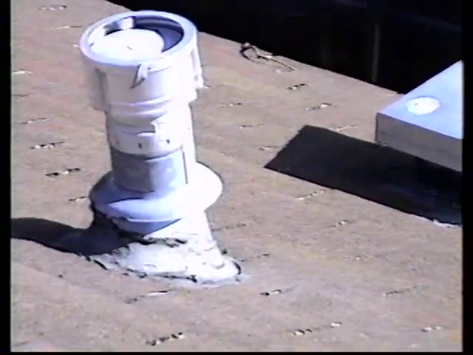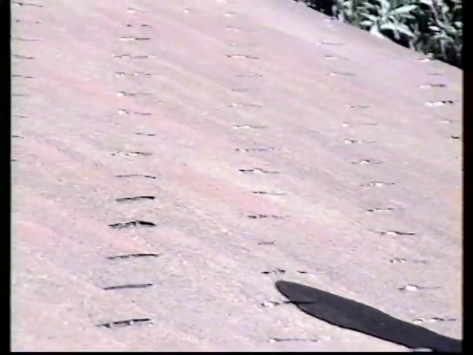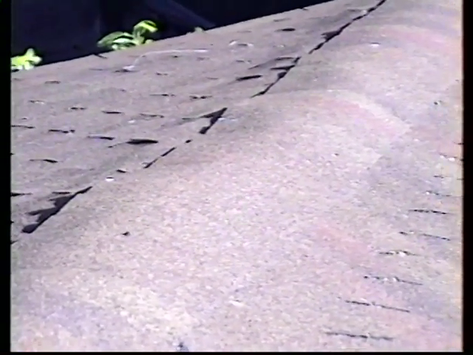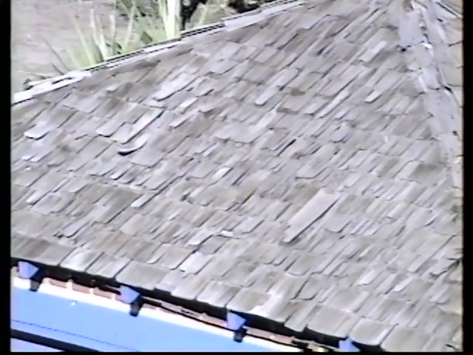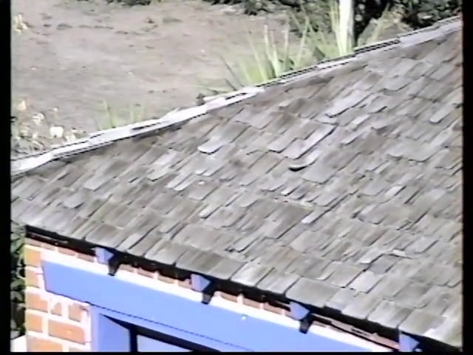We're going to go ahead and take you over to a shake shingle roof, and you typically don't see those much anymore, but back when these houses were built in the 1940s, the wood shingle roof was the typical roof of usage. This is the wood shake or sawn shake roof. As we can see here, the shingles themselves are showing splitting, and they've actually gone to the point where they're almost like little fingers and falling apart.